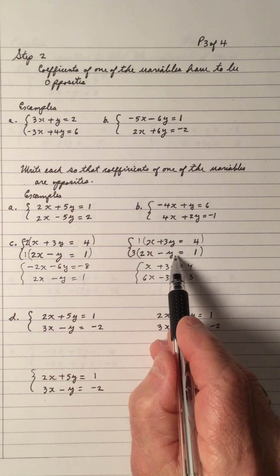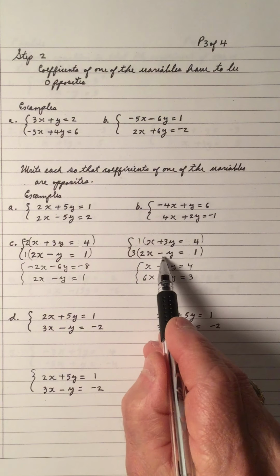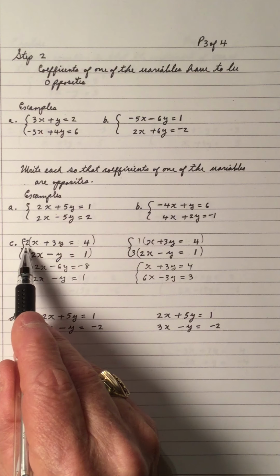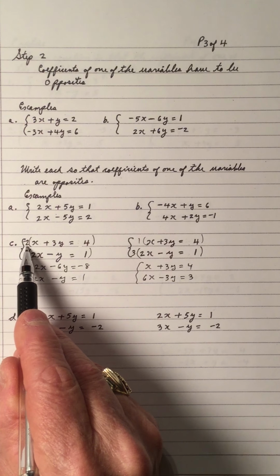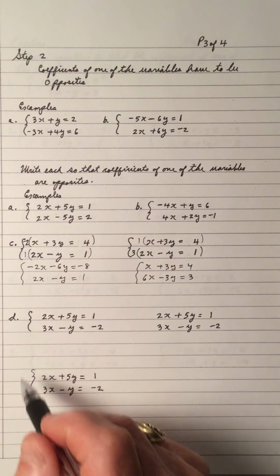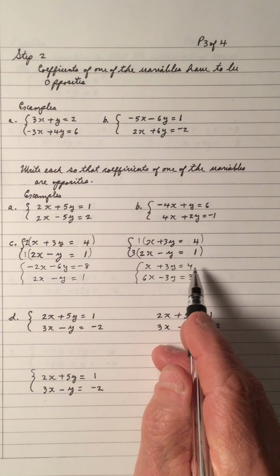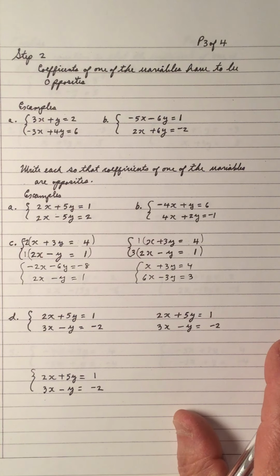But this one is better because you're multiplying by 3. 3 is positive. This one is nothing wrong, but you're multiplying by a negative, so you gotta be careful. It's better to multiply by a positive number. You won't make an error, but it's your choice.